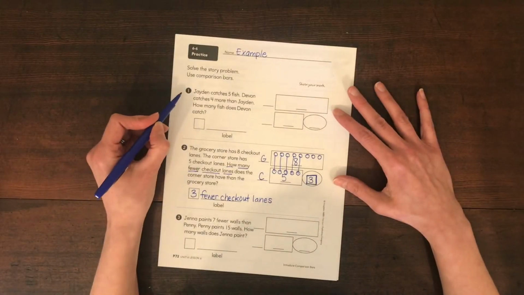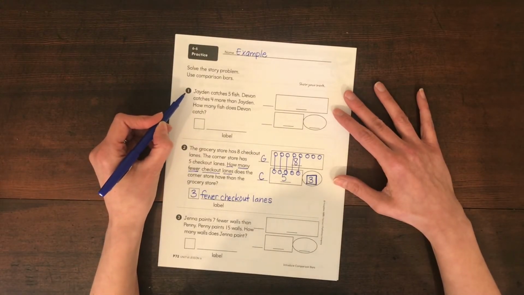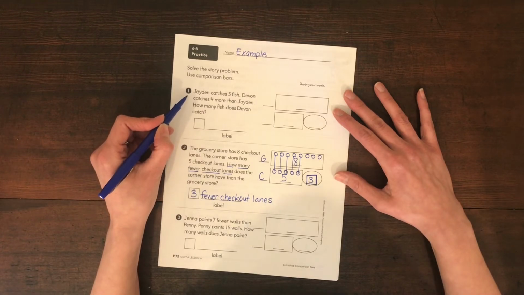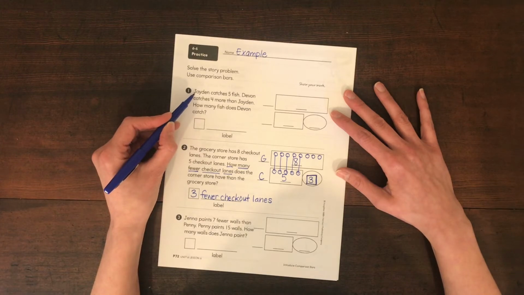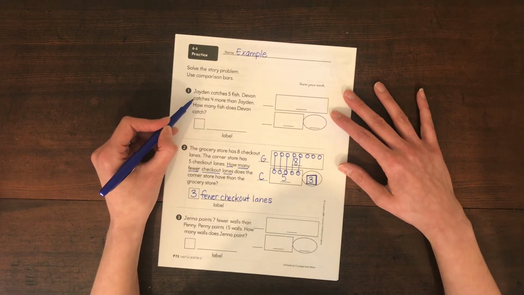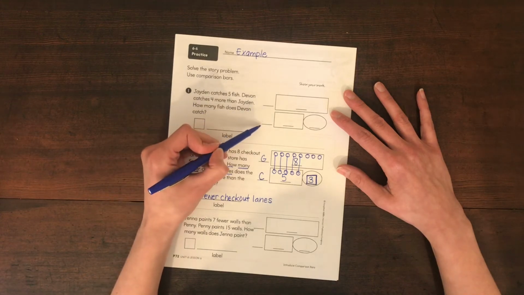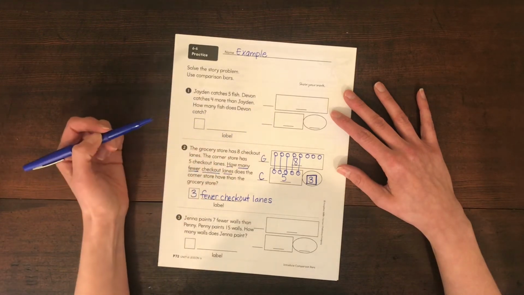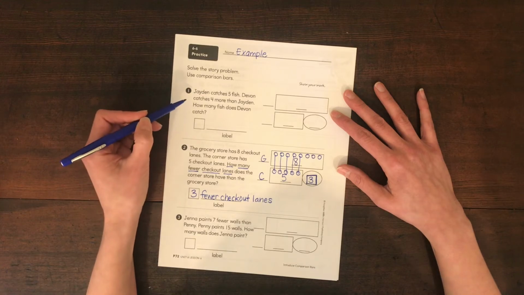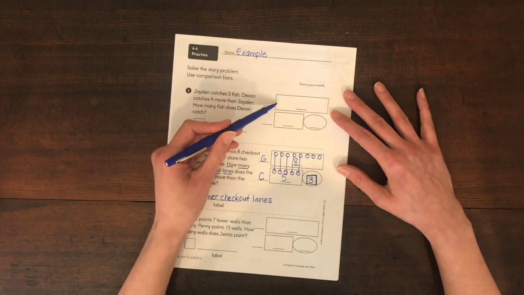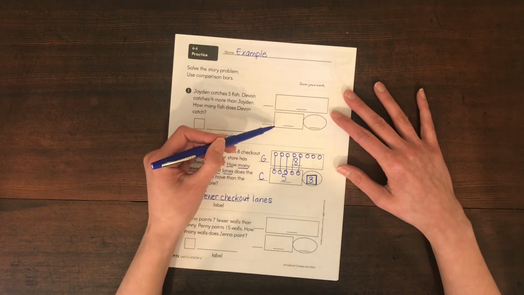Next story problem we're going to work on is problem number 1. In problem number 1, the number for the larger bar is unknown. It says Jaden catches 5 fish. Devin catches 4 more fish than Jaden. How many fish does Devin catch? So the first thing I do is look to label the 2 bars, figuring out which person caught more fish and which one caught fewer fish.